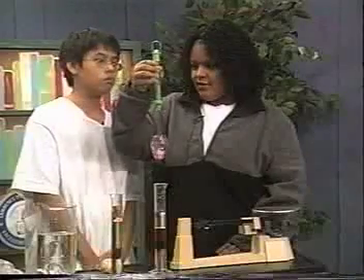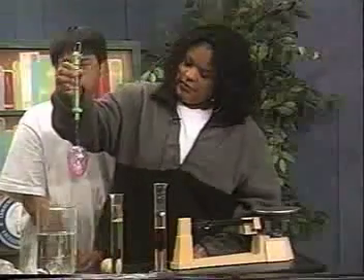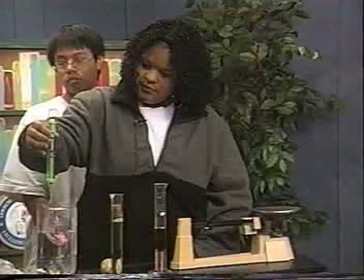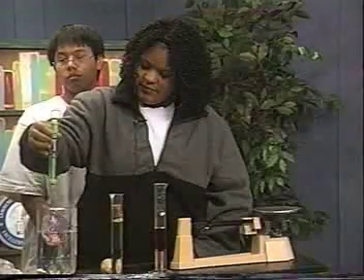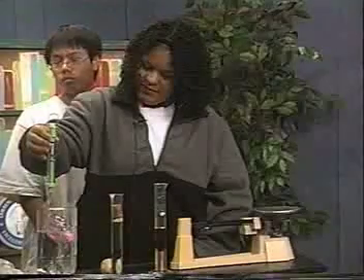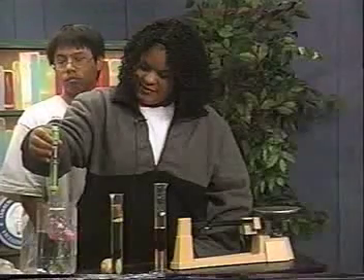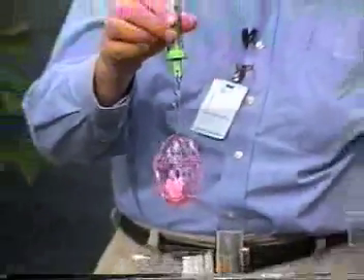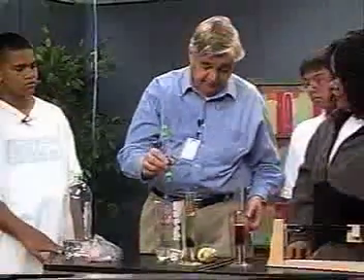Right now it's on 50 grams. Lower it in there very carefully. It floats. Okay, now what happened to the weight? It's less. It's like there's 50 grams of force pushing up on this, making it go to 0. And what is that force called? Buoyant force, right.